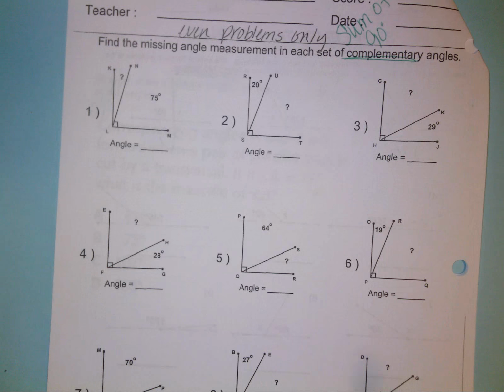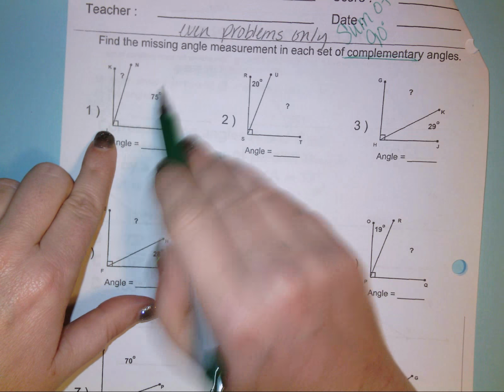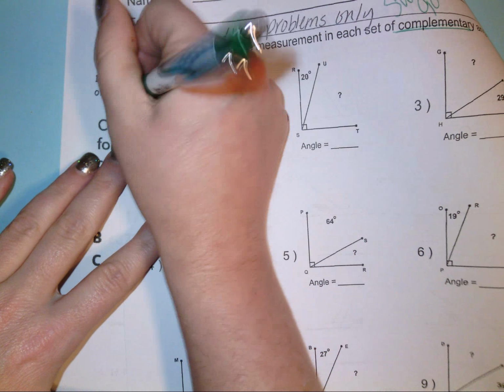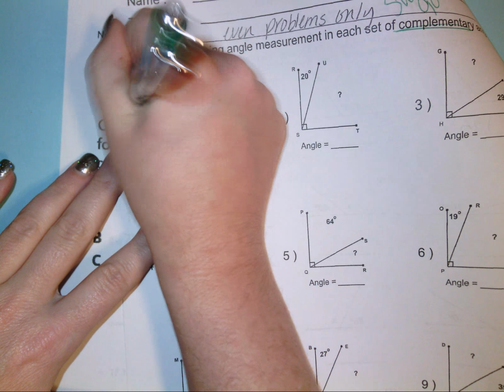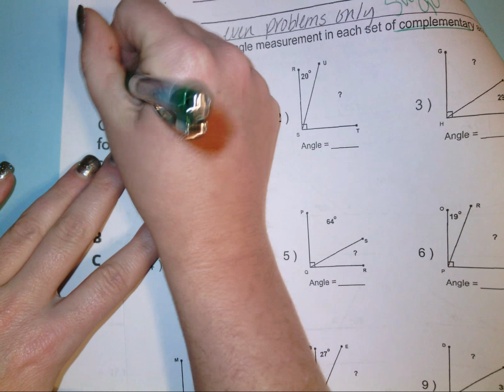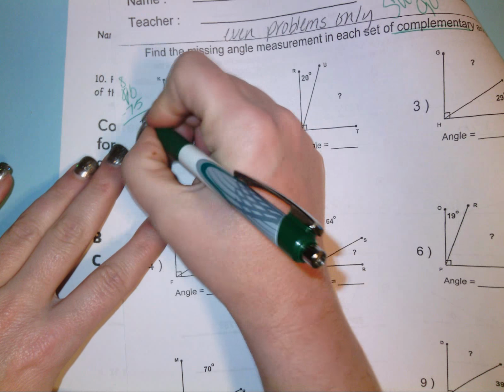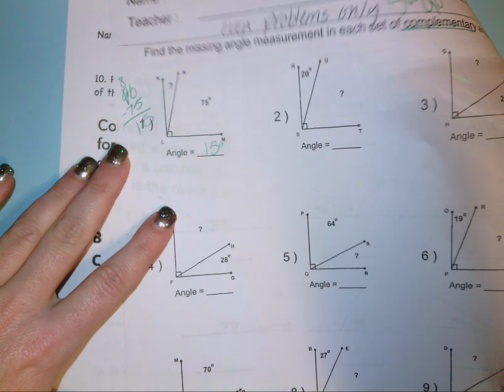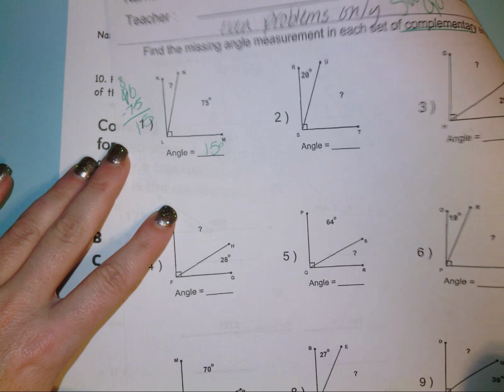So what we want to know is if this angle measures 75 degrees, what does this one have to equal? Well, let's go over here off to the side and figure it out. So 90 minus 75, we borrow, 10 minus 5 is 5, 8 minus 7 is 1, so this is going to equal 15 degrees.